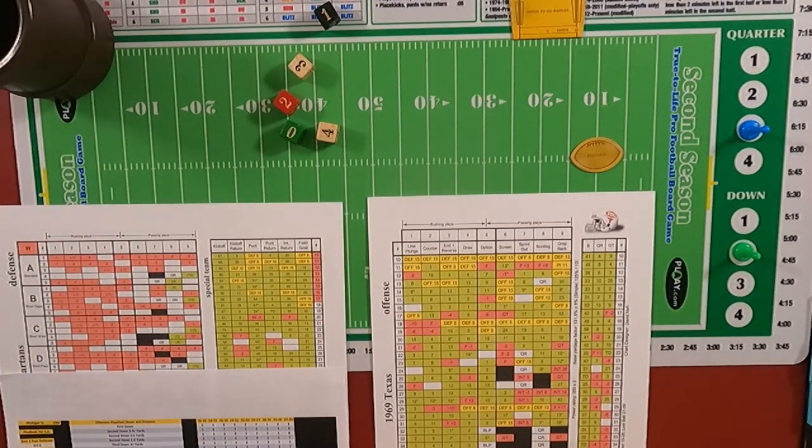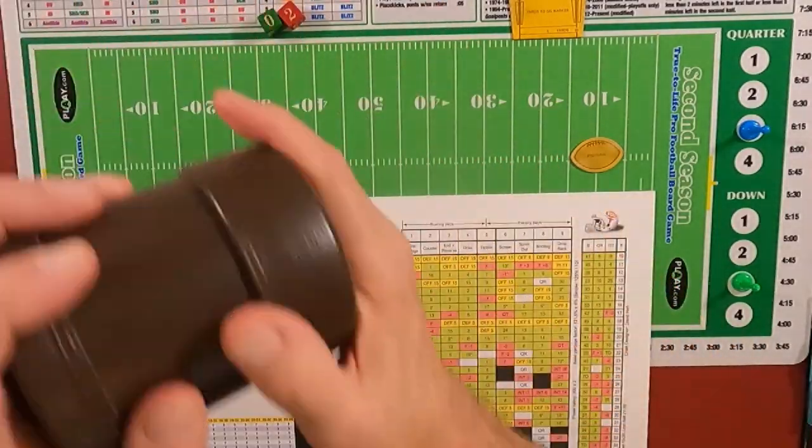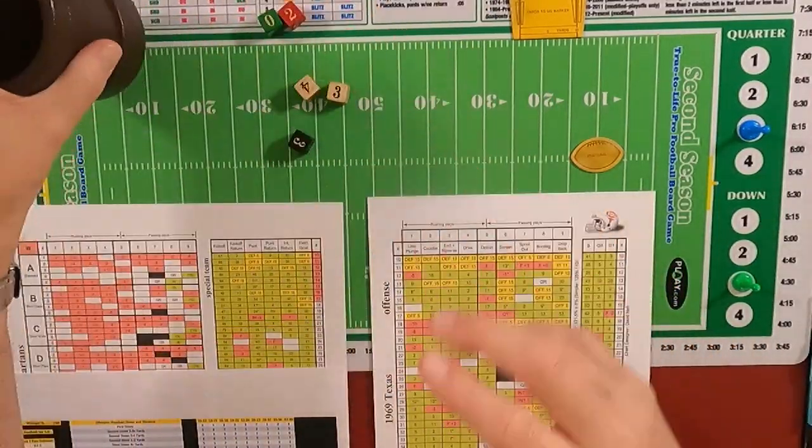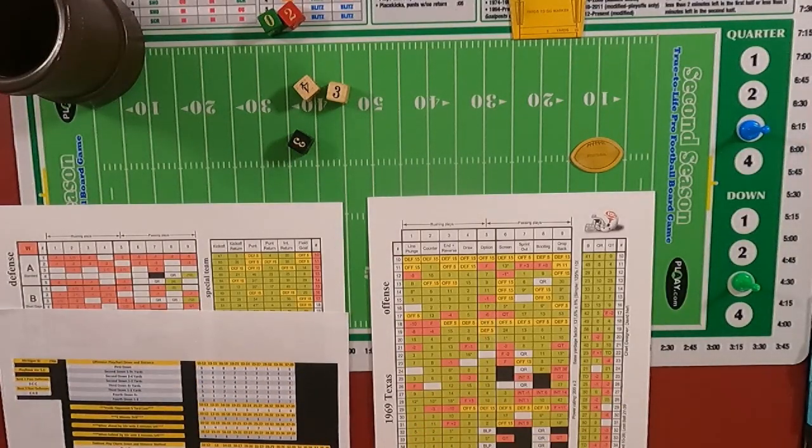35, incomplete. And he has a 2, also -2. Okay, incomplete, third down. All right, I'm going drop back pass now. He runs on 3rd and long, 37 on a 3rd and long.